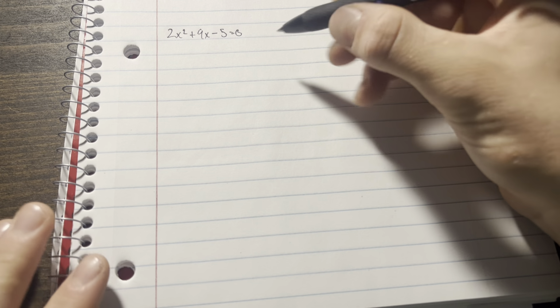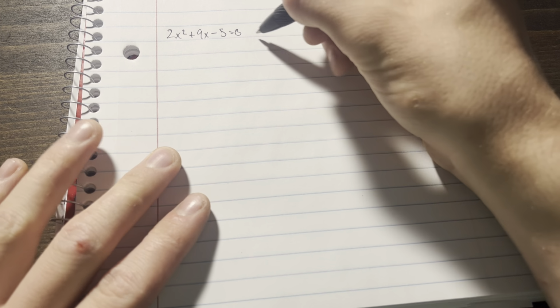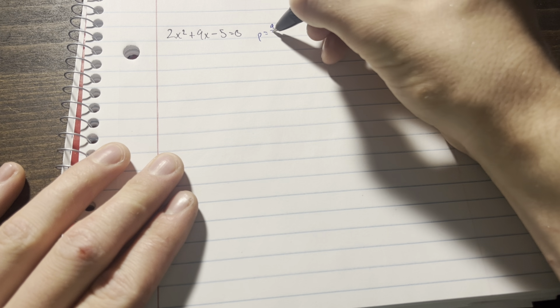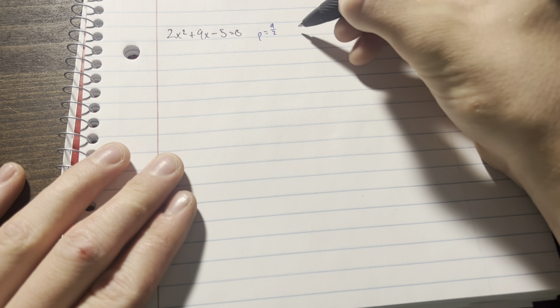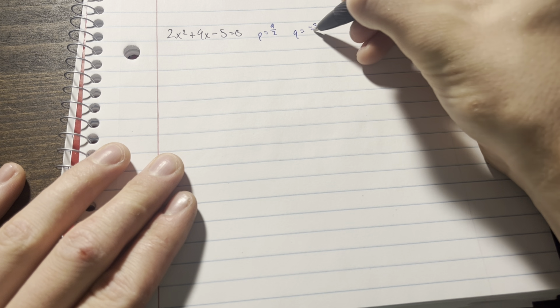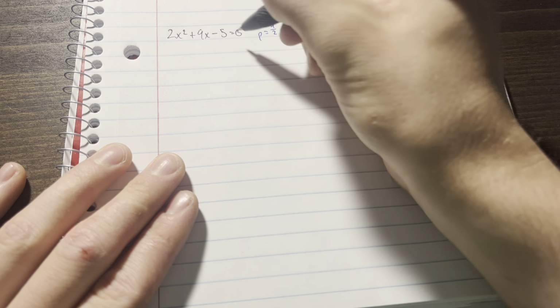Yeah, because this is just not factorable at all. So now we have our p. We want to set up our p and our q, which is just, our p is 9 divided by 2, and our q is just negative 5 divided by 2. Now, put it in the equation.